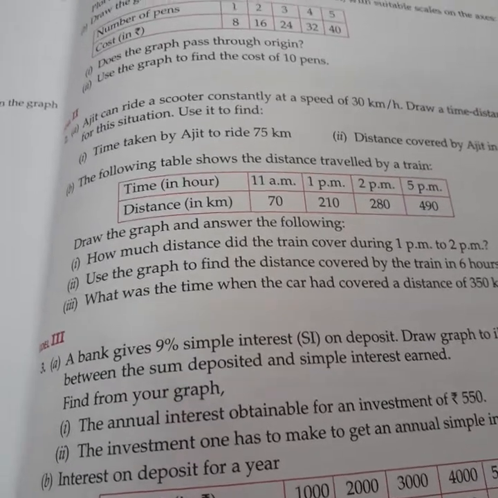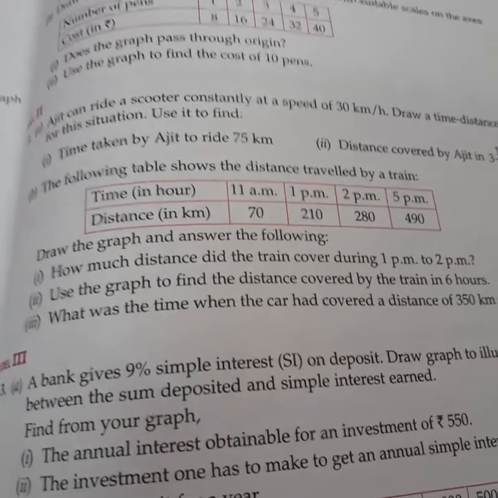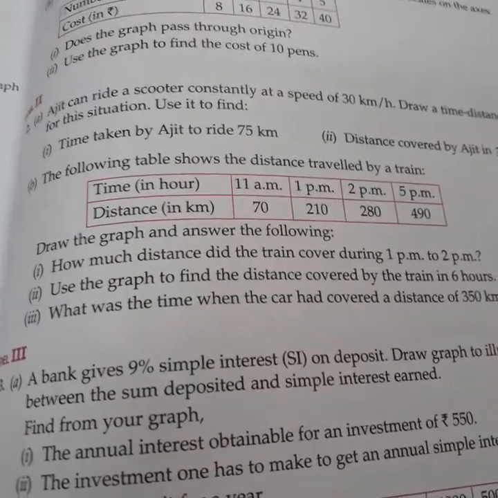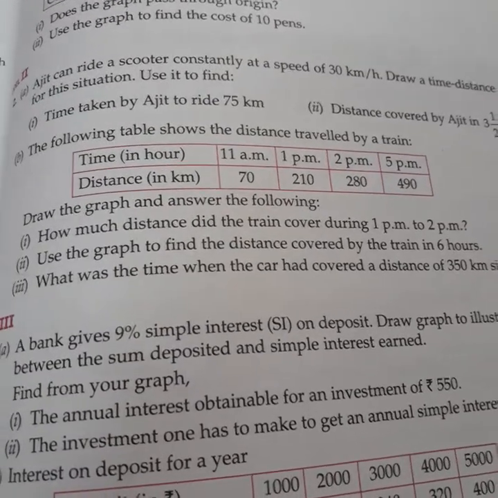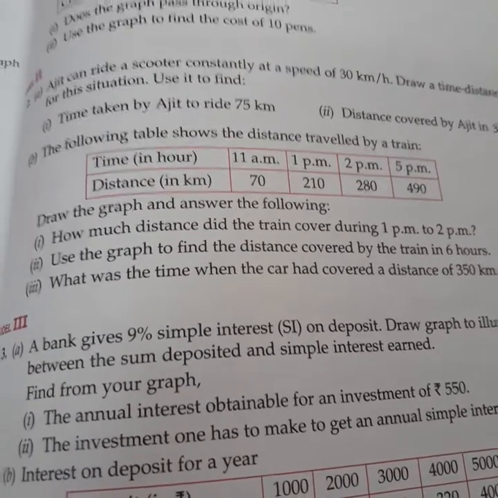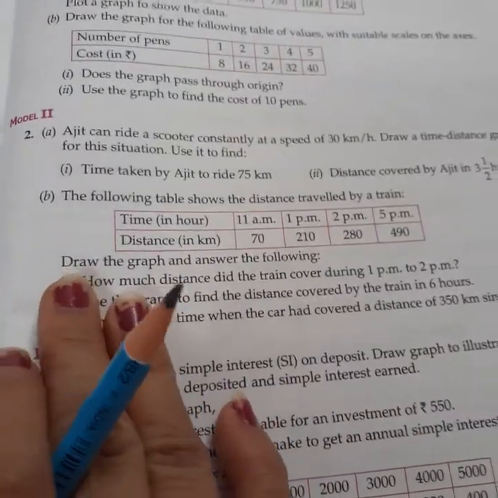Hello everyone. Today we are going to start our next topic based on the problems related to time distance graph and problems based on principal and simple interest. So let's see the statement.